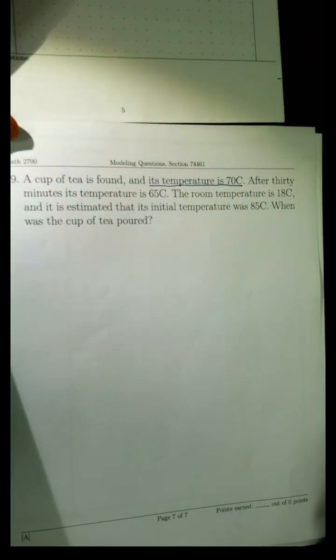All right, so we've got a cup of tea, so this is the object. When we find it, its temperature is 70 degrees. We wait 30 minutes, and its temperature is 65 degrees Celsius. The ambient temperature, the outside temperature, is 18 degrees Celsius. So we assume that this mug of tea is going to want to get to 18 degrees Celsius.